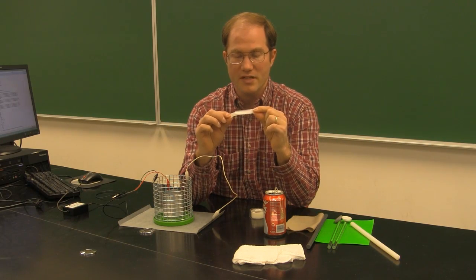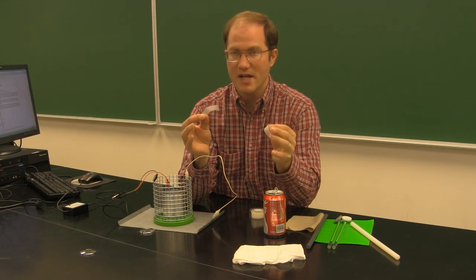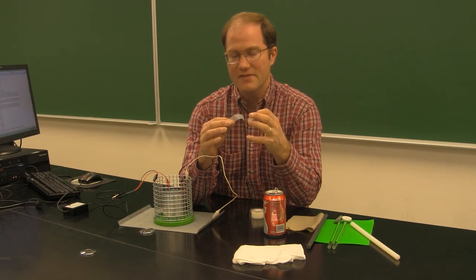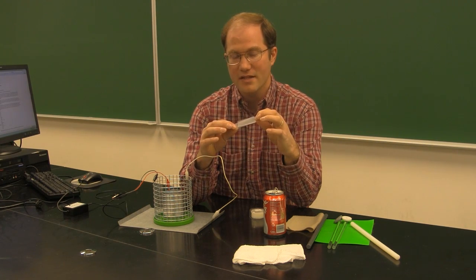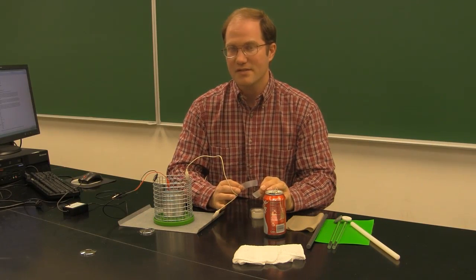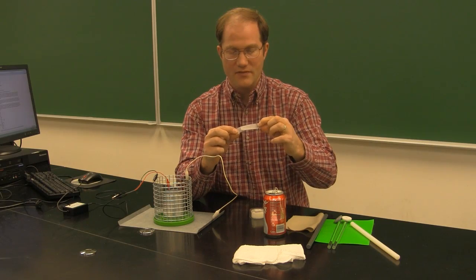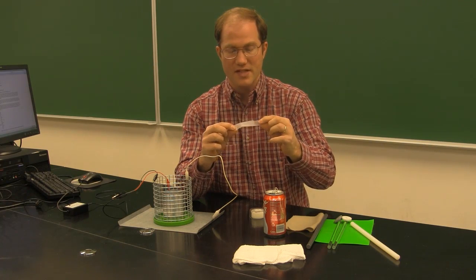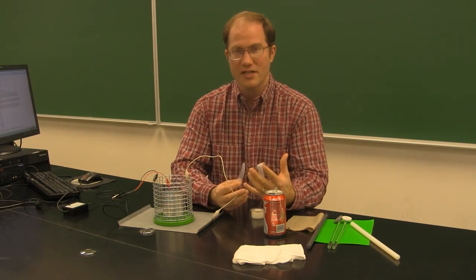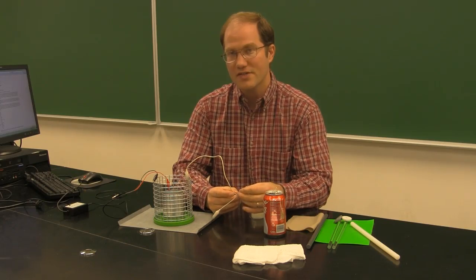This attraction is due to the fact that they now have different charges. One's positive and one is more negative. So objects that have different charges will attract, but objects that have like charges will repel each other. Now, even though I know that these have different charges, that one is positive, one is negative, I can't yet tell which is which, or how much charge it is. What I have to do is look at it with a charge sensor.